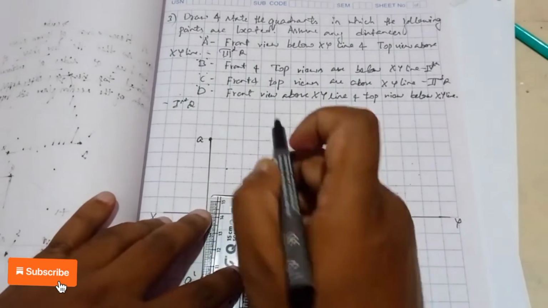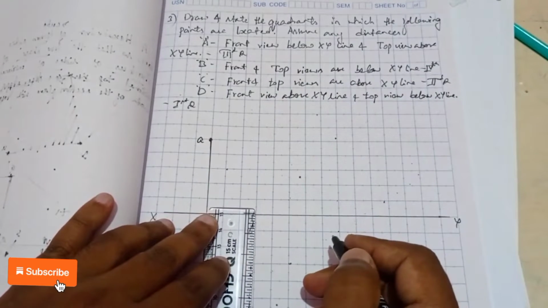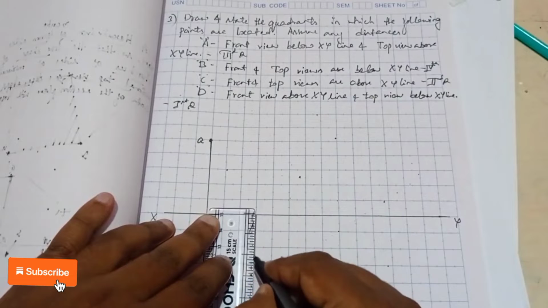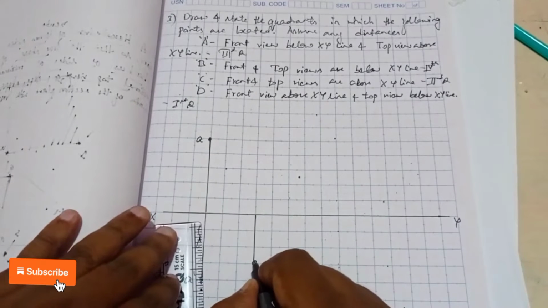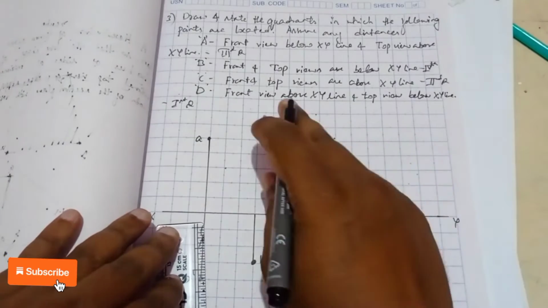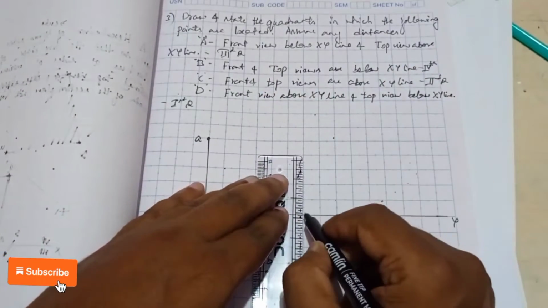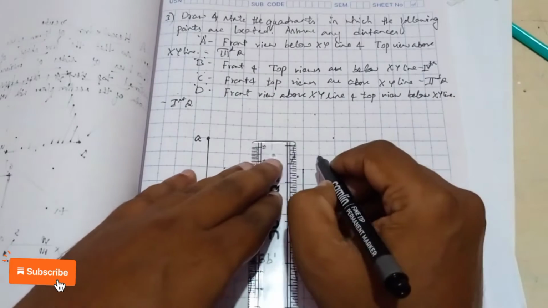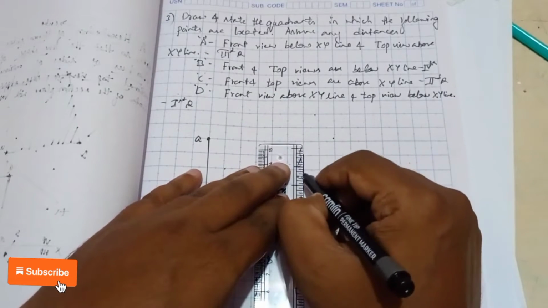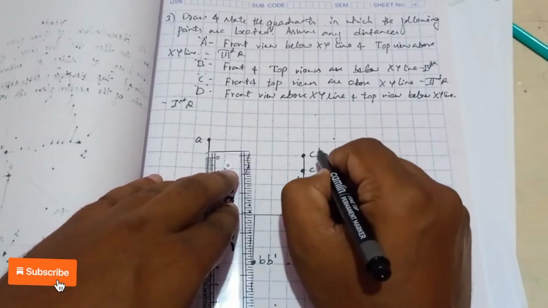In the same way, leaving a convenient distance, front and top views are below xy line. So I'll mark here, both on the same line. I'll mention B, B dash. Next, front and top views are above xy line. So above xy line means I'll give one as 30 and another as 40. So here C and C dash.